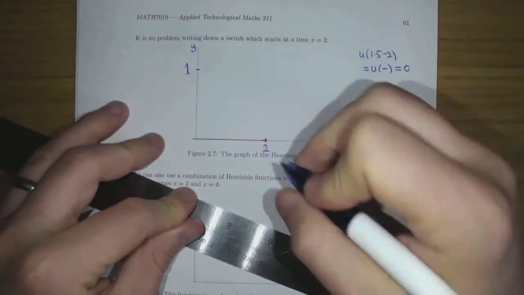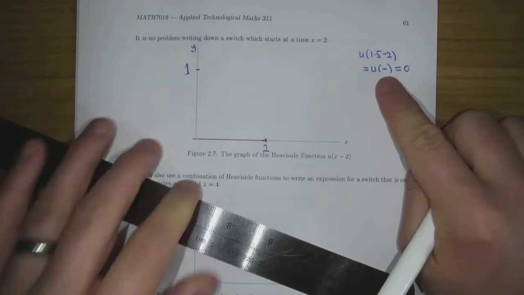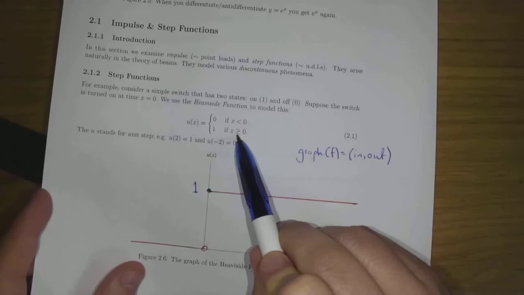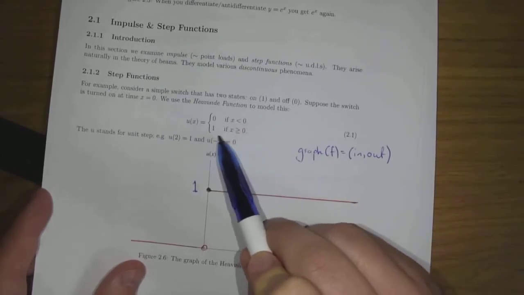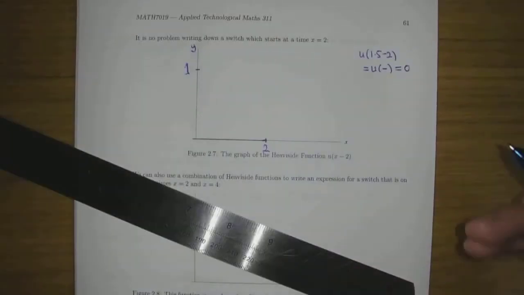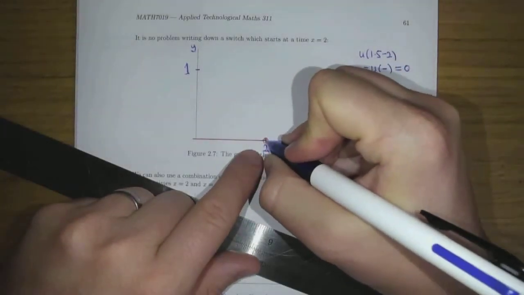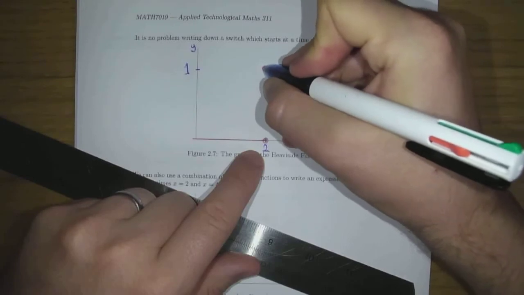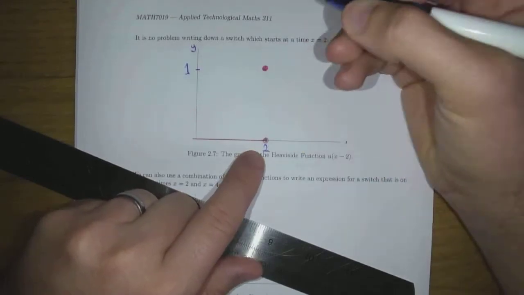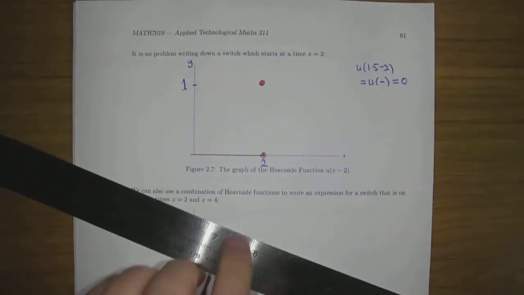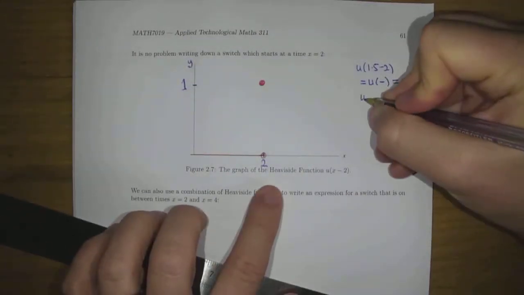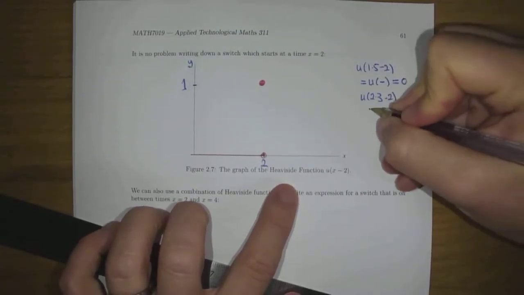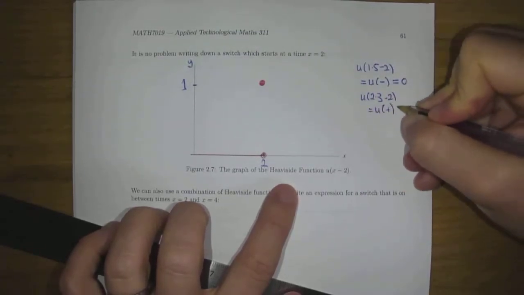Of course, at 2, if you put in 2 you get u of 0, and the 0 is in the region greater than or equal to 0, so you get out 1. So we'll put an empty circle, and suddenly at x equal to 2 the value jumps, which is called a discontinuity, to 1. And then of course, if you put in anything bigger than 2, for example 2.3, 2.3 minus 2 is equal to u of 0.3, which is u of something positive.